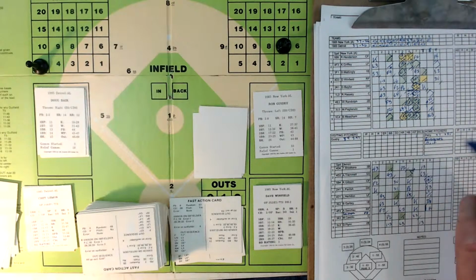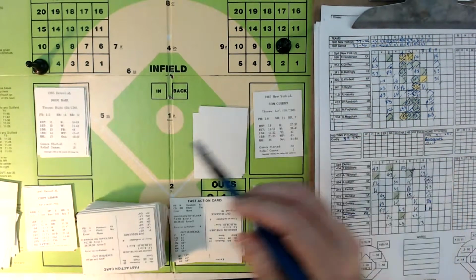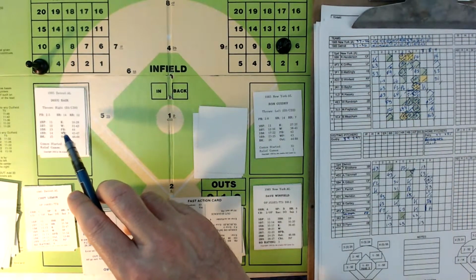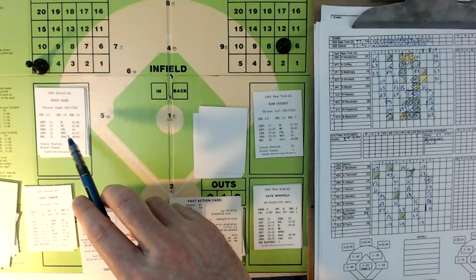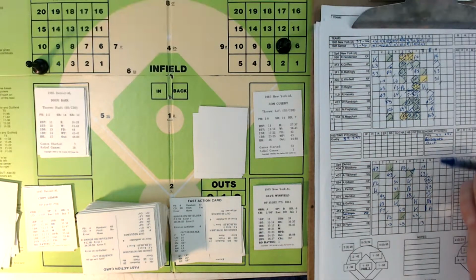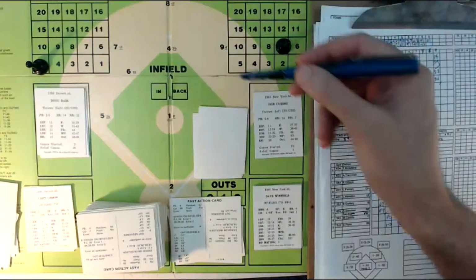If the pitcher starts having trouble, just pull him. You can also just guide yourself by how high the number is. If it's a very high SR number, then you leave them in longer. If it's a low SR number, you pull them out earlier. There's a lot of ways you can avoid using this.